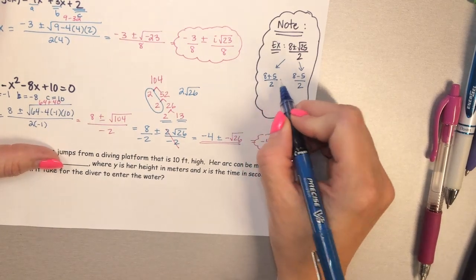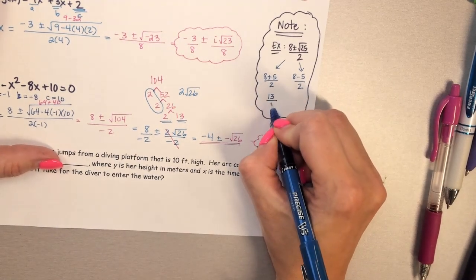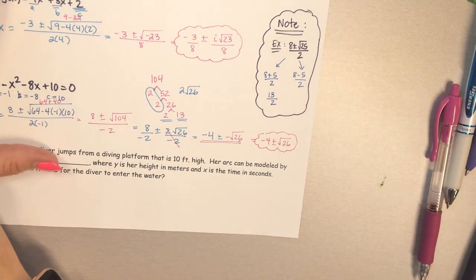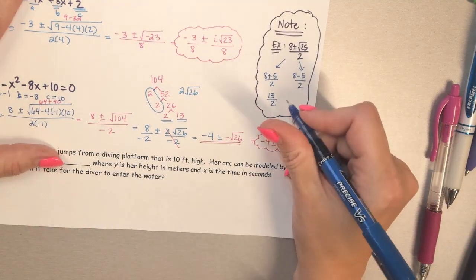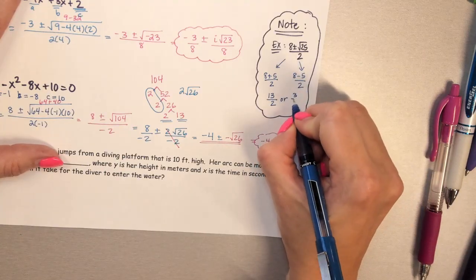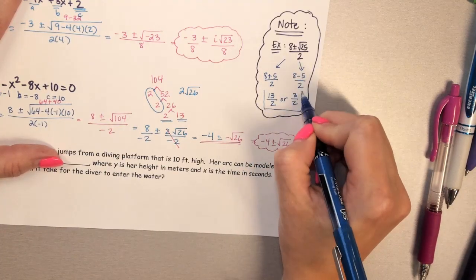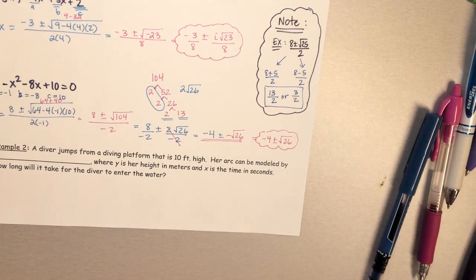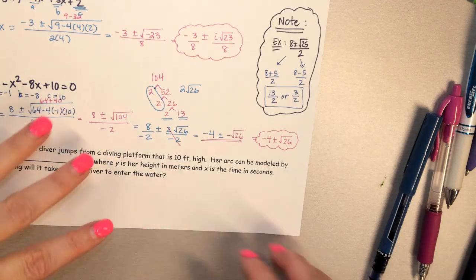So 8 plus 5 is 13 divided by 2, just leave it as a fraction. Then you would just say x equals that, or this would be 3 over 2. So 13 over 2 or 3 over 2.